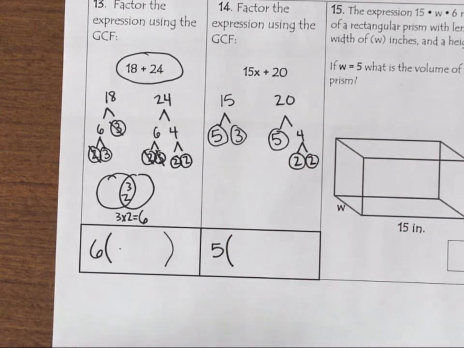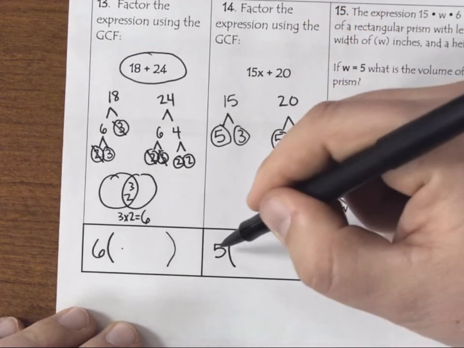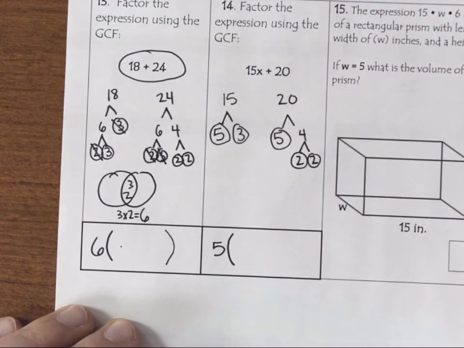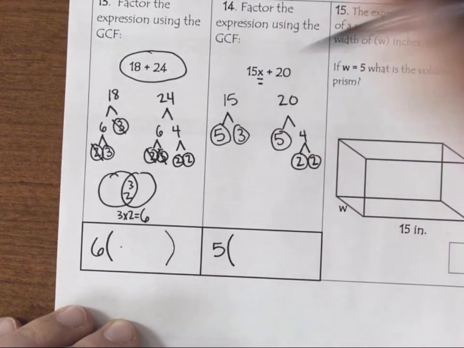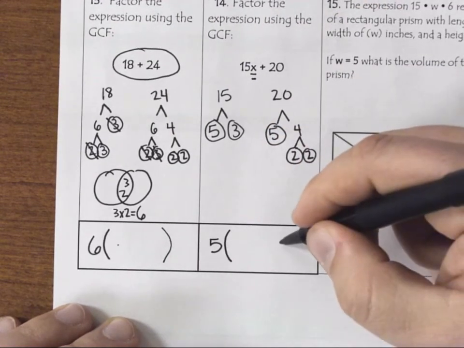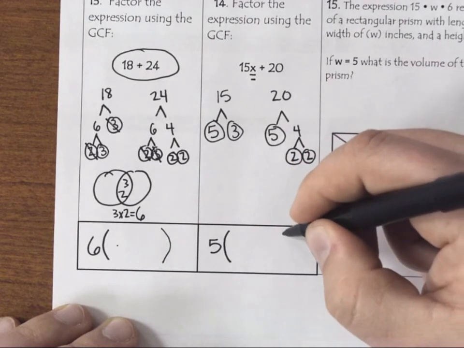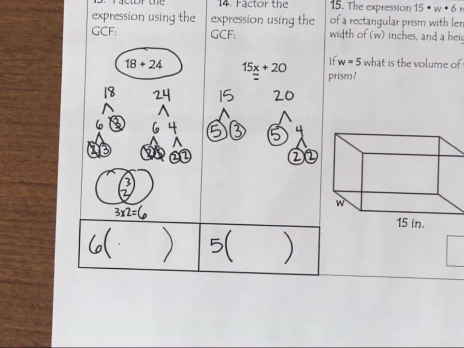And now I need to divide each term by 5. So 15x divided by 5 is, don't forget about your x. And 20 divided by 5 is, don't forget your plus sign in between the two terms. And then we close with the parenthesis.